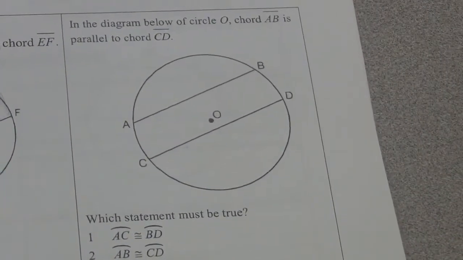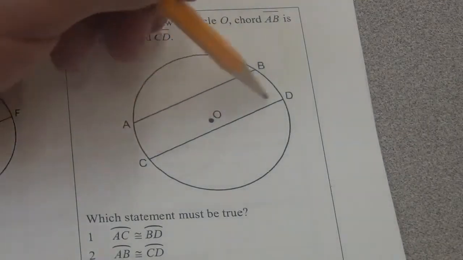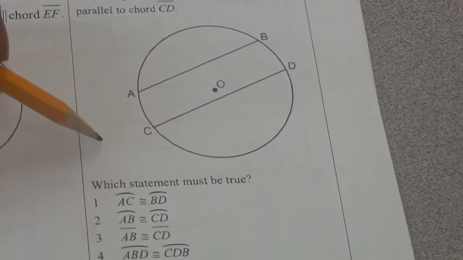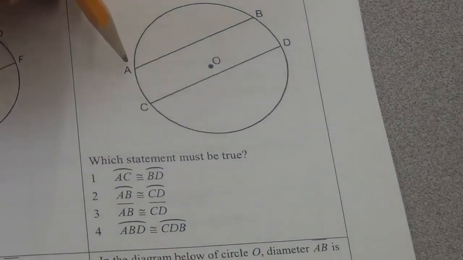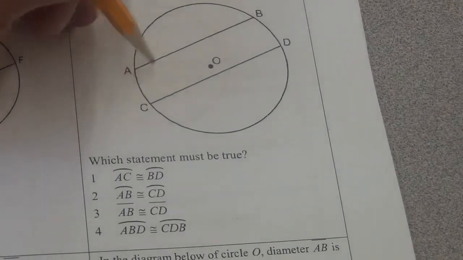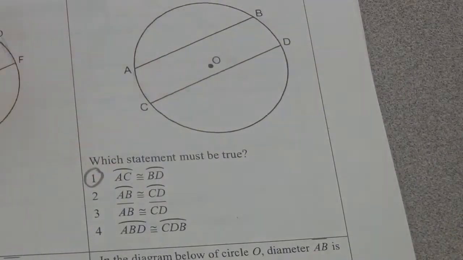Alright. The next question. It says, in the diagram below, okay, guess what we have here? Parallel chords. So then the question is, which statement must be true? Well, take a look at it. Arc AC is congruent to arc BD? Yeah, so, wow, that was difficult.